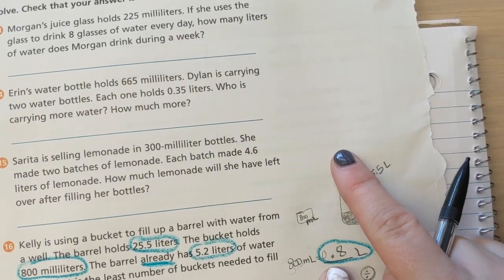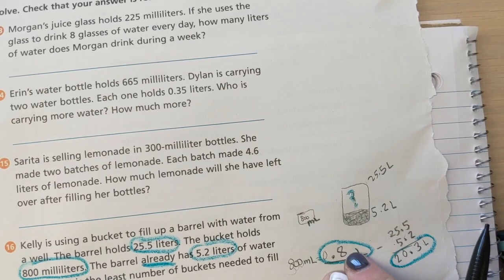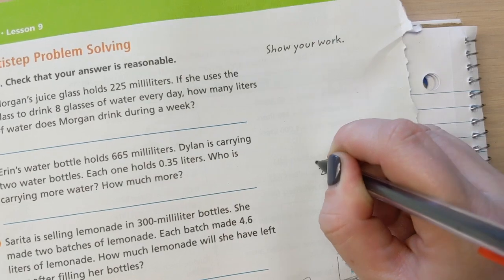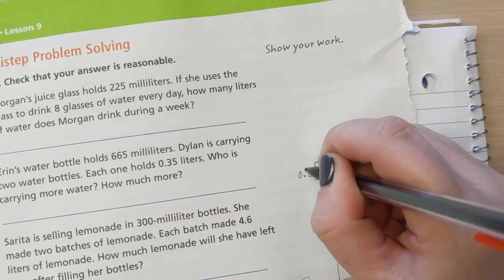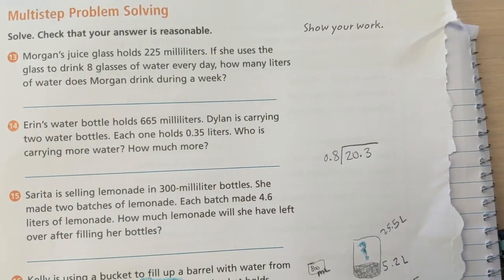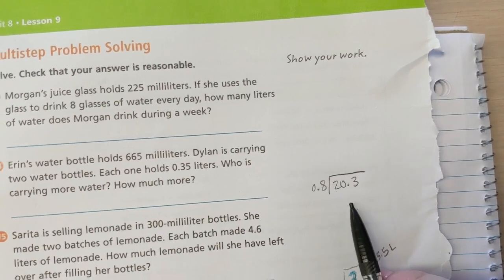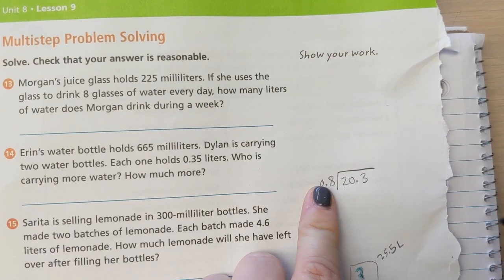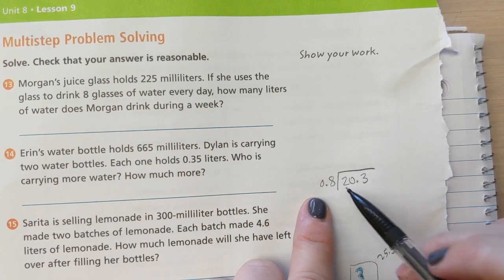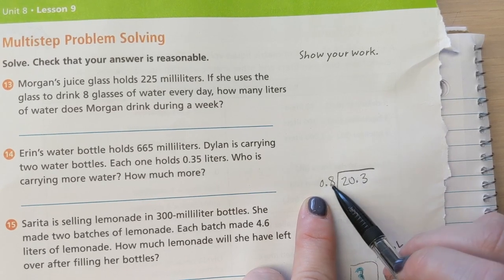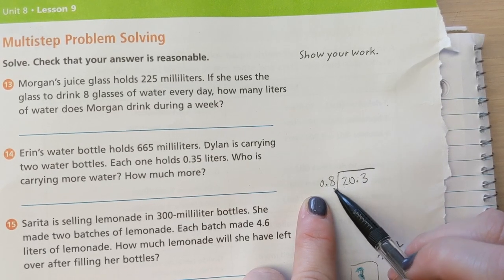We're going to do the work up here for it. 20.3 divided by 0.8. That's how you would do this. Now, they're testing again if you remember how to do division with decimals. Don't panic. You got this. If there's a decimal in the divisor, that's the very first thing your eyes should check. And yep, it has one.